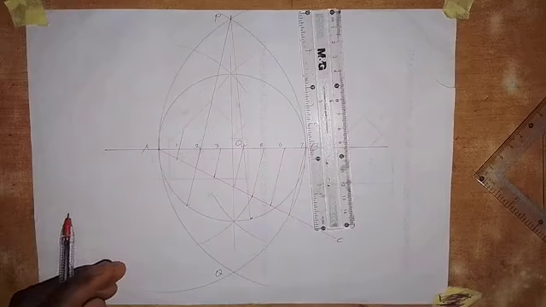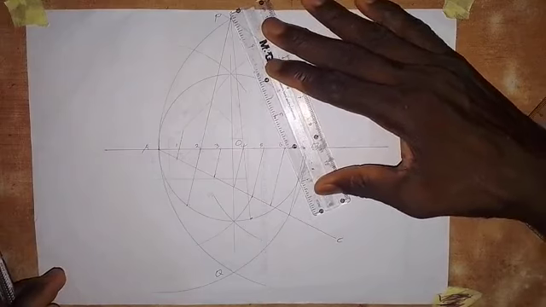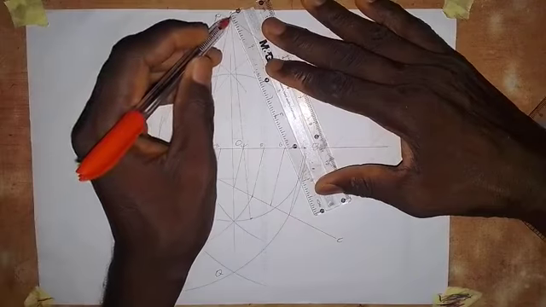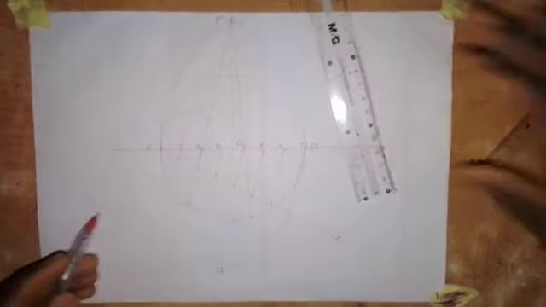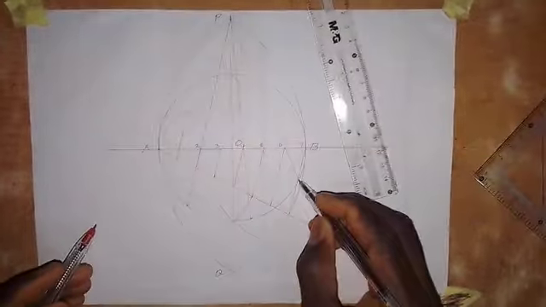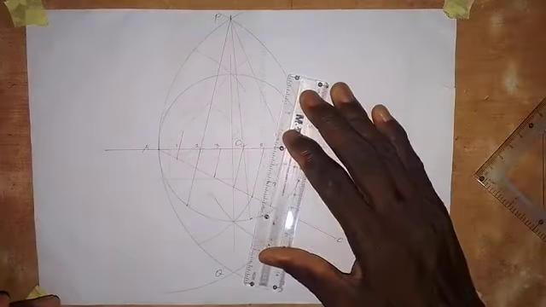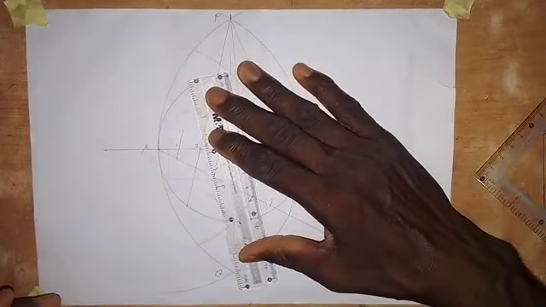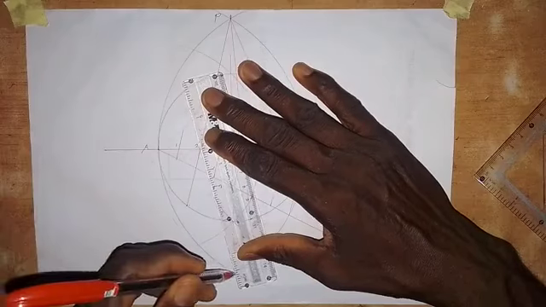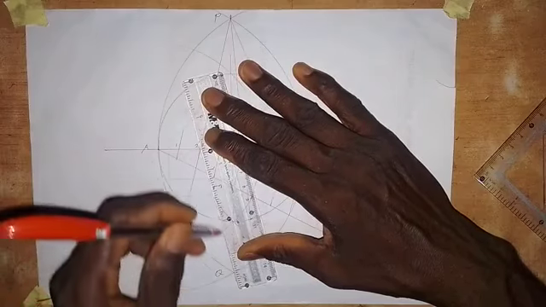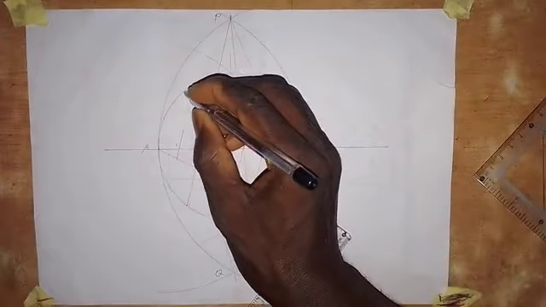Next, we also draw from point P, passing through point 6. Just draw like this, touching the circle here. So here we have this point. Next, we take it from point Q, passing through point 2. Set the set square and the ruler like this, and then draw the line, letting it touch the circle. So here we have this point.